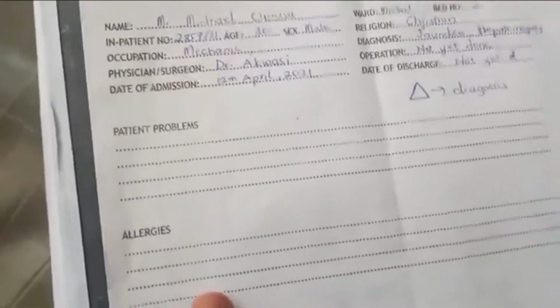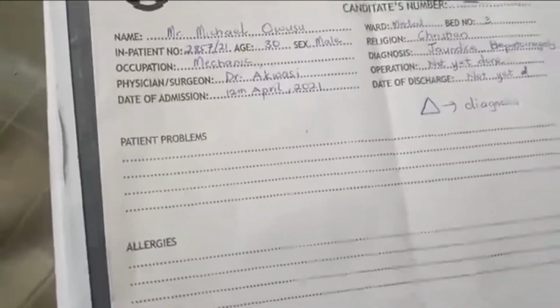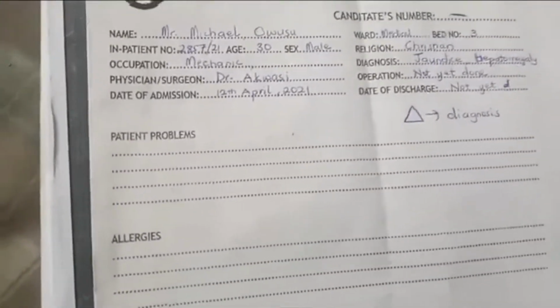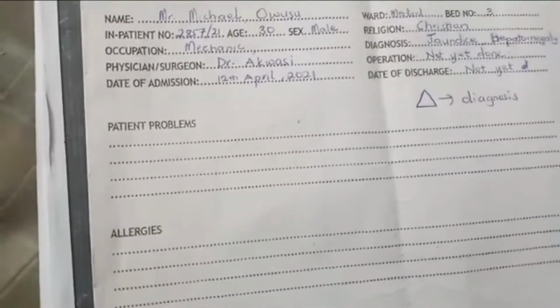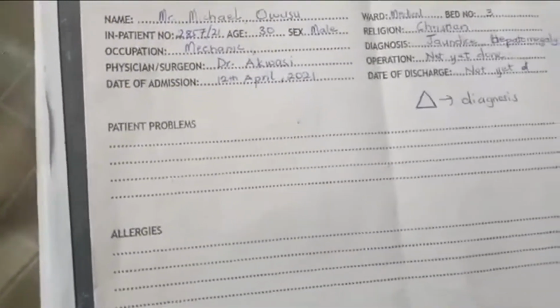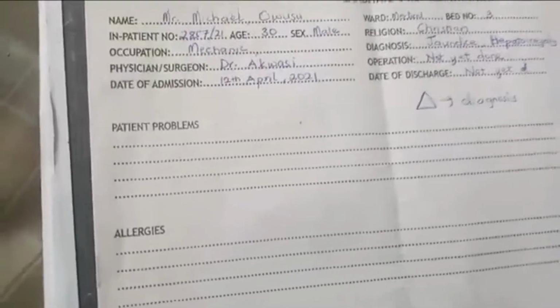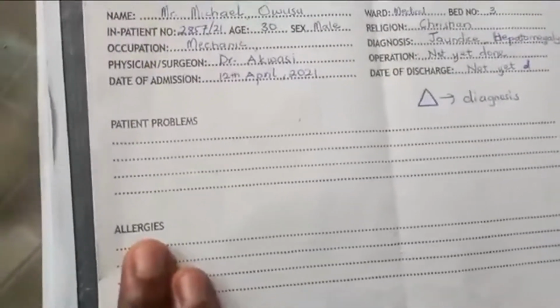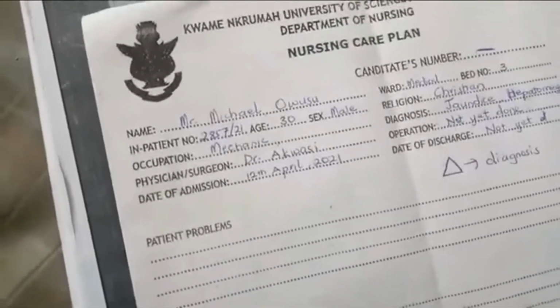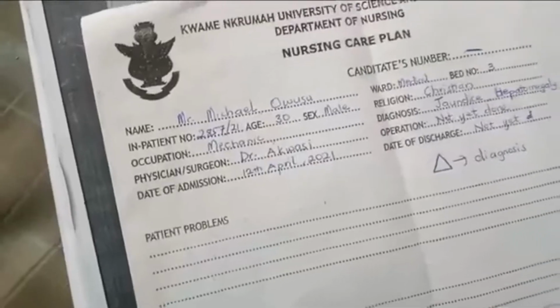Okay, now let's move on to these parts. So gradually we are making progress. Patient problems. At this point, this is what the patient tells you, the complaints of the patient, and what you as a nurse observed. So here we have the subjective data and the objective data. The subjective data is just the information the patient will give to you, and the objective data is what you as a nurse can obtain through measurements, observation, etc. Mr. Owusu can tell you what's wrong with him.